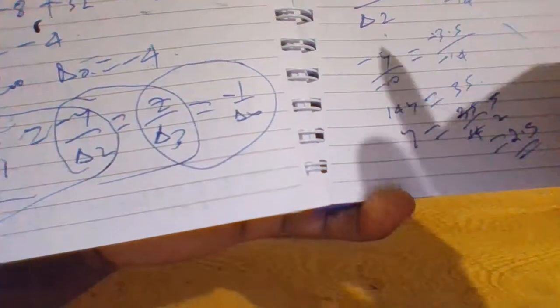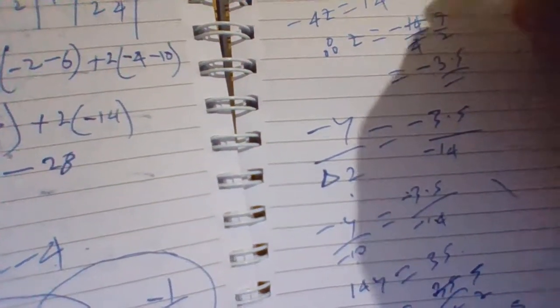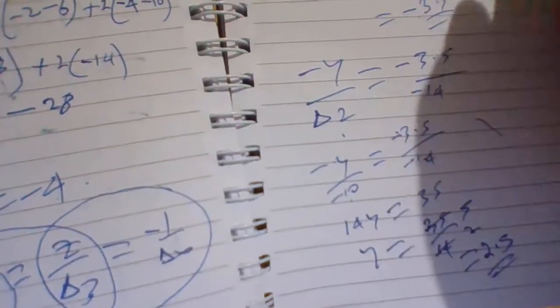So once we get the value of y, we can now get x from this expression. We have x over del 1 must give us negative y over del 2.